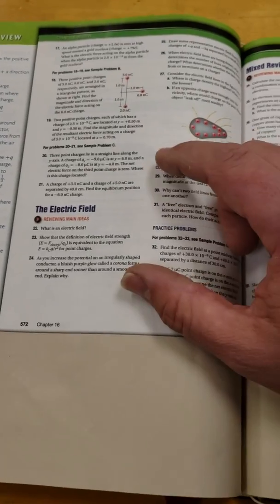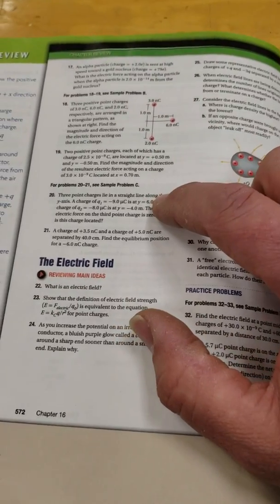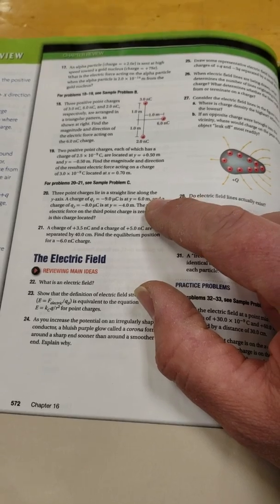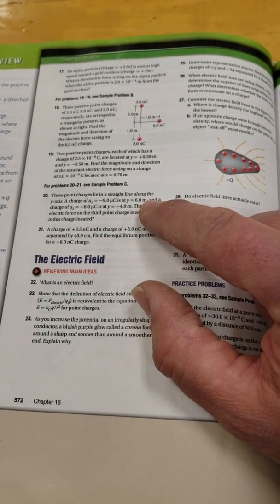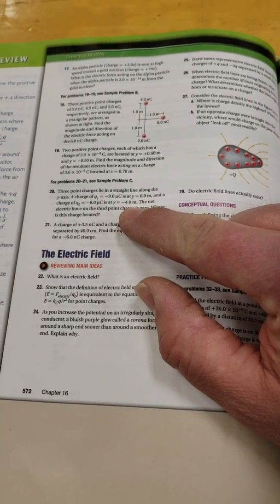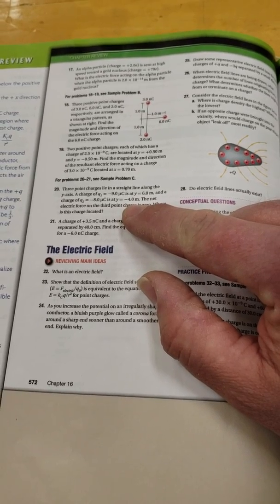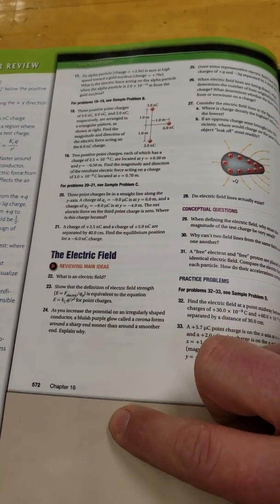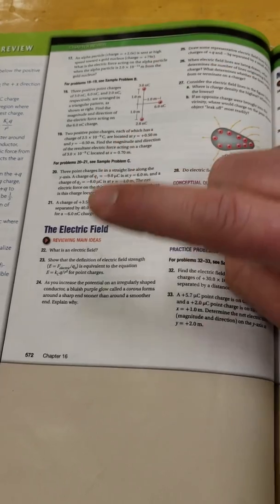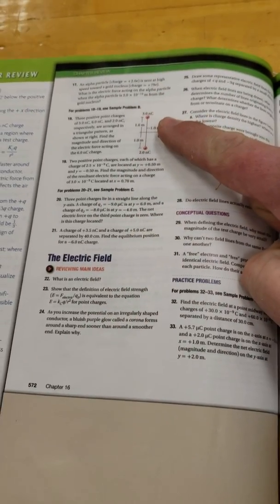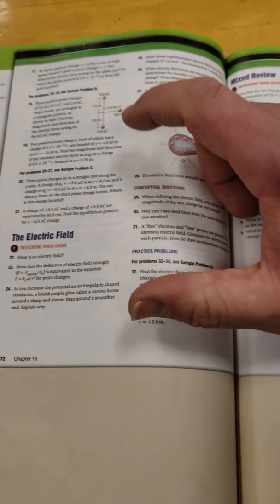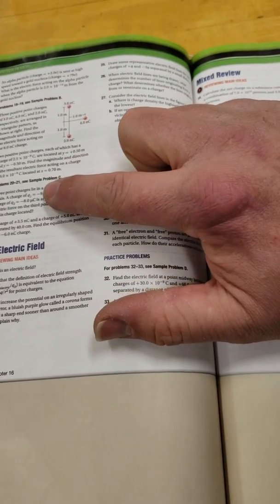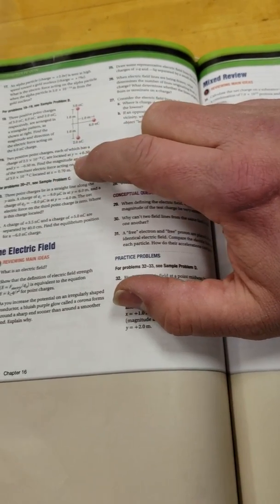And then this question, number 20, I get a lot of questions about because they give you locations of the 6 meter mark and the negative 4 meter mark. Well, think about it as a number line. If you start down at the negative 4 and you go all the way to the positive 6, from negative 4 to positive 6 is an overall distance of 10. So you've got your overall distance of 10, your negative 9 charge, your negative 8 charge, and you can do yourself an equilibrium problem there.